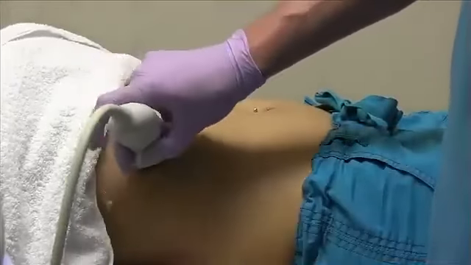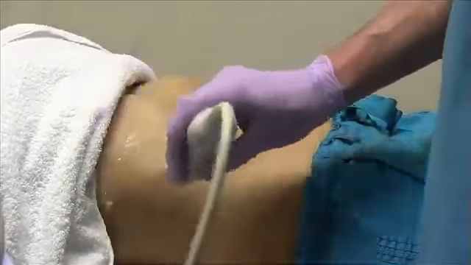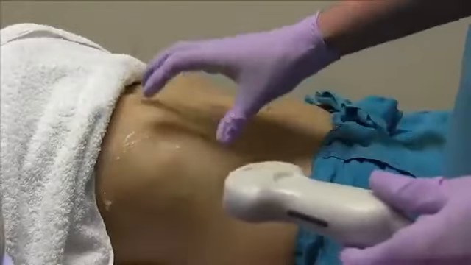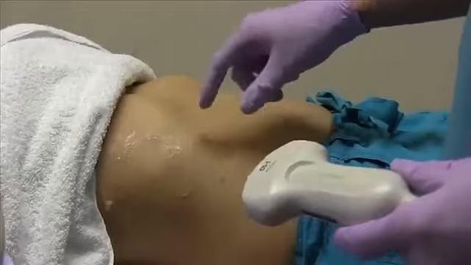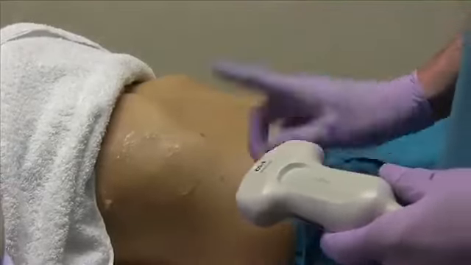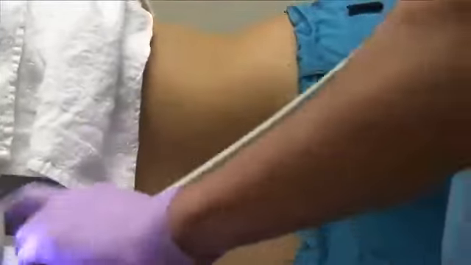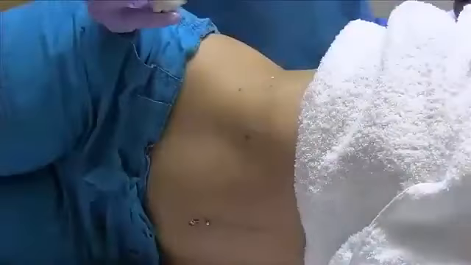For the gallbladder, we also get decubitus pictures just to make sure there are no stones trapped in the fundus or the neck of the gallbladder. So for that, I'm going to have you turn onto your left side away from us. For this, the gallbladder usually moves a little bit forward.